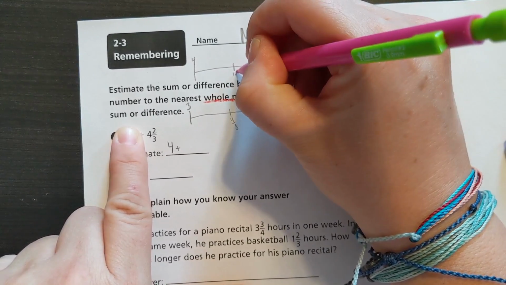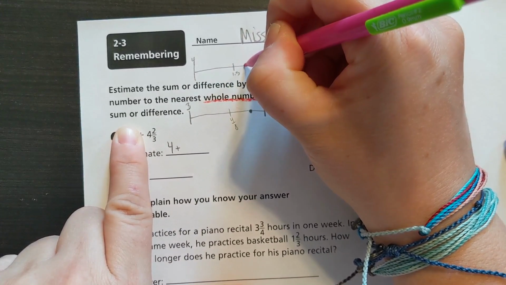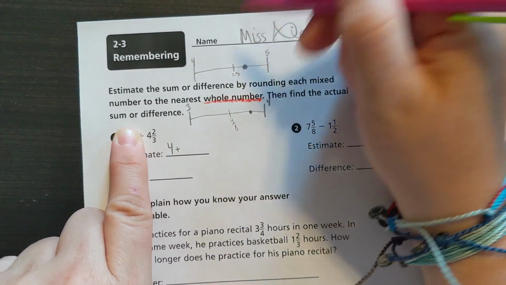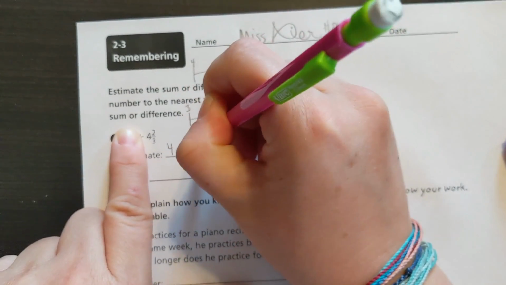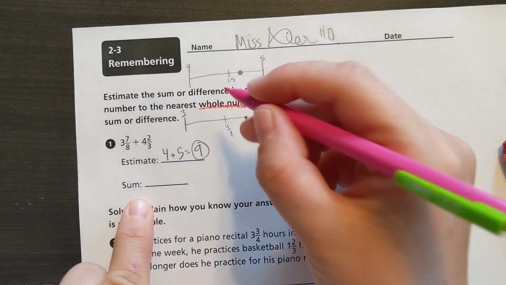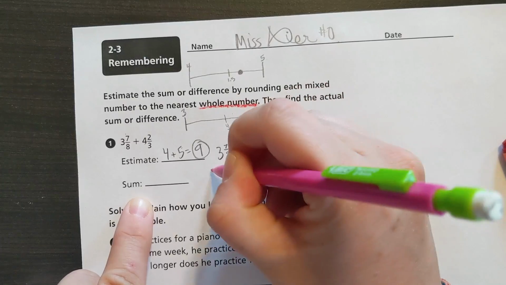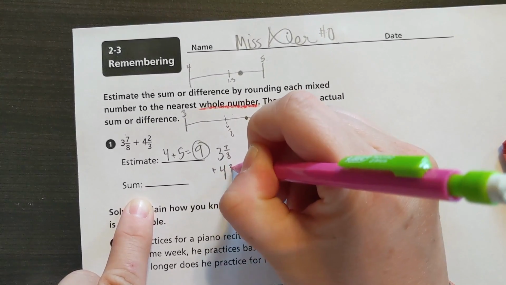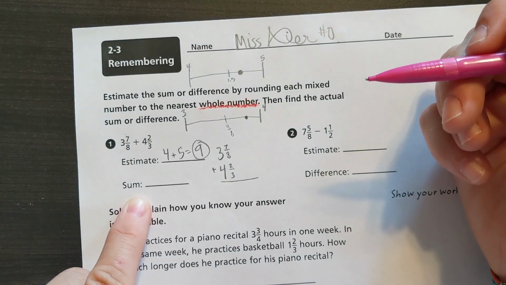It'd be 1.5 thirds, and I have 2 of them, so I'm like right here. Closer to 4 or closer to 5? Closer to 5. So my estimate is 9. Now to find the actual sum, I have to stack it up, find common denominators, and find the final answer.